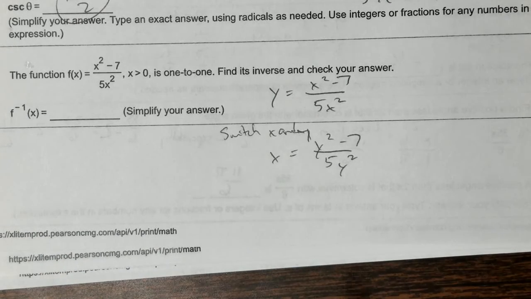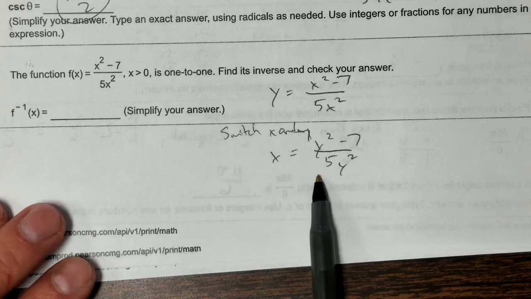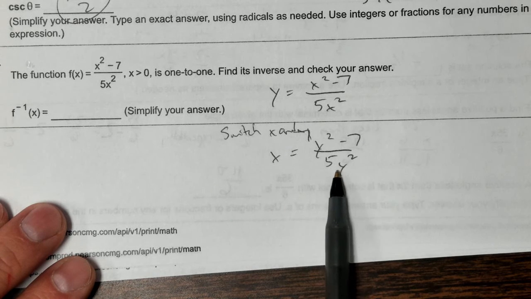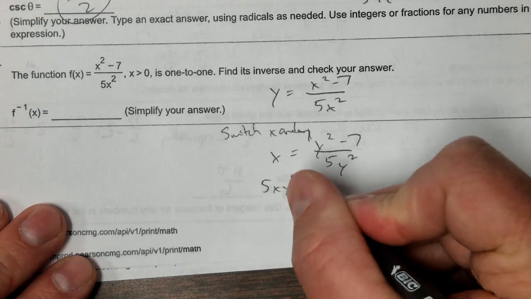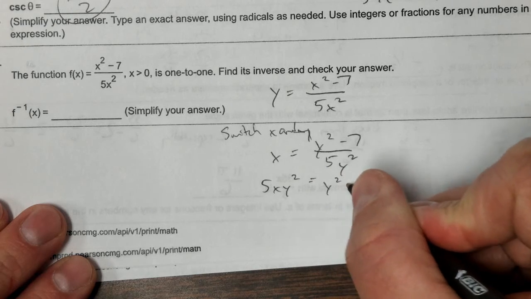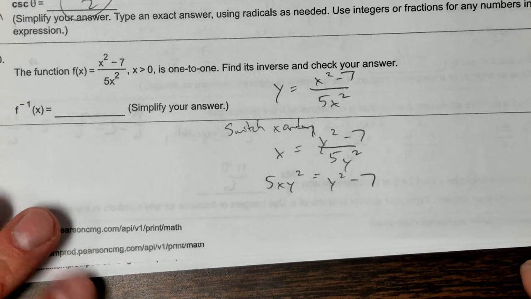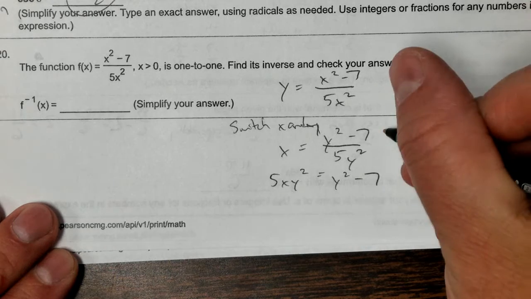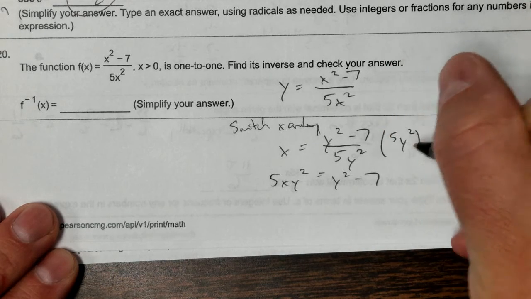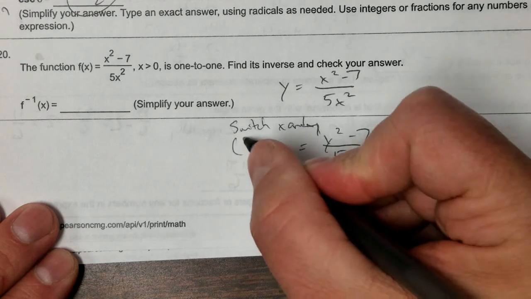There are steps on this one, so make sure you show work. Get rid of your denominator by multiplying by 5y squared. So we get 5xy squared equal y squared minus 7. So basically we multiplied by 5y squared for it to cancel.